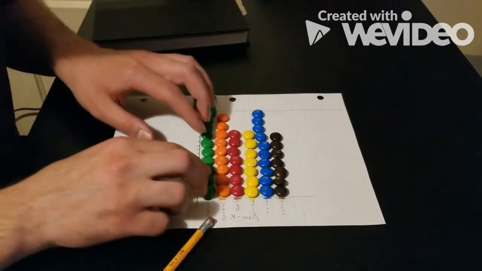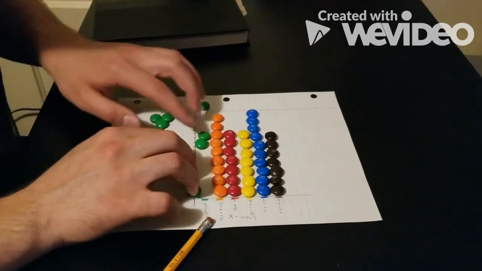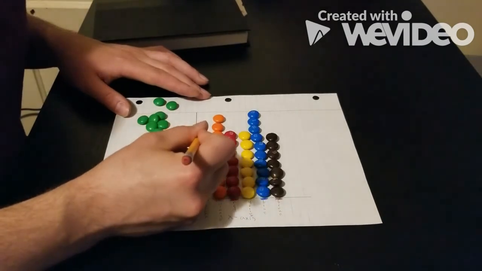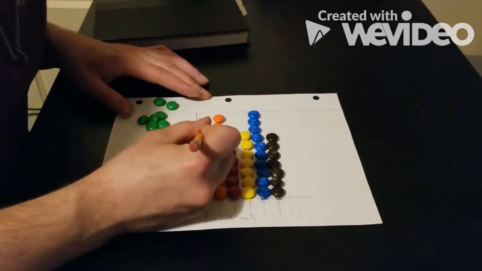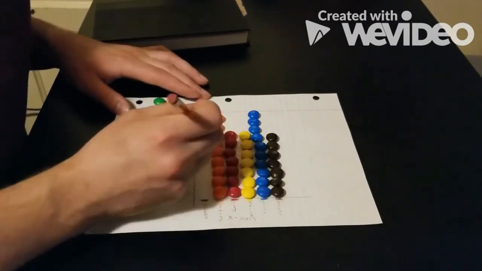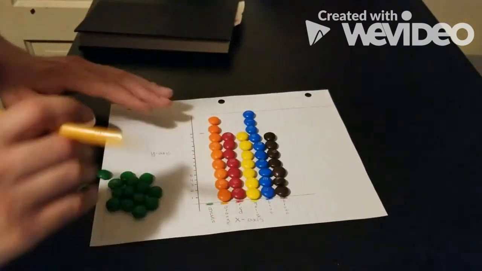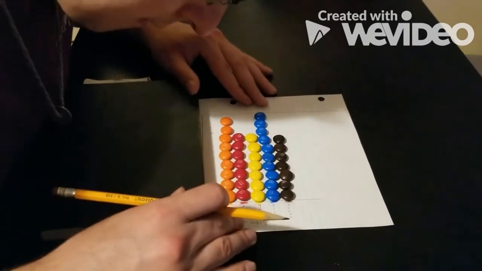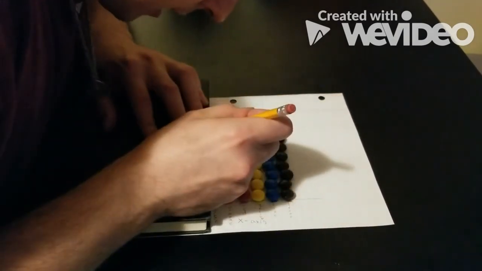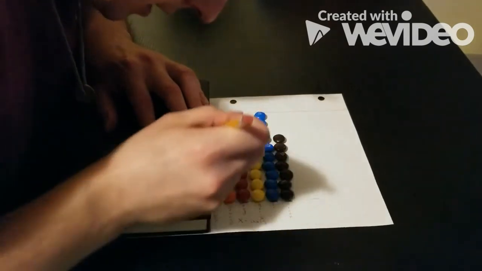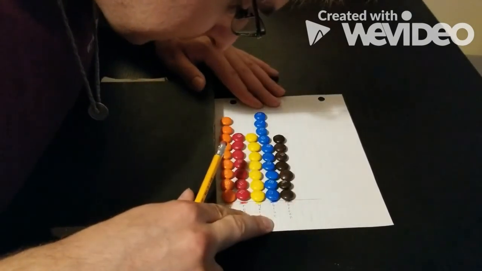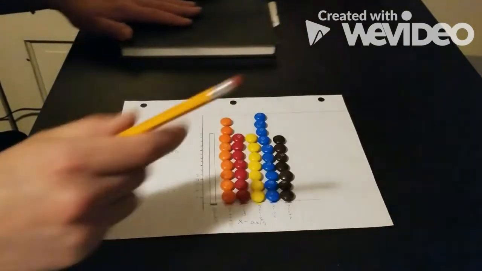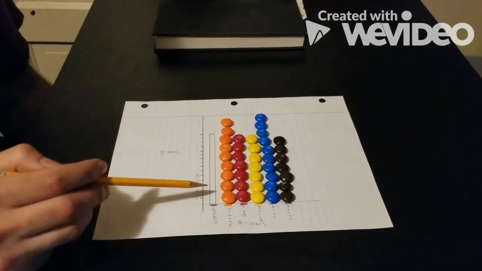Next, what you can do is remove the M&Ms. And what you can do is you can create a bar going up all the way to here. So we had 15 M&Ms. Let's move these out of the way. And using this straight edge, you can create an actual little bar going all the way back down. Okay. And so that represents how many green M&Ms we have.